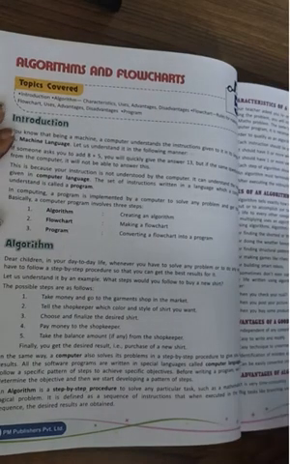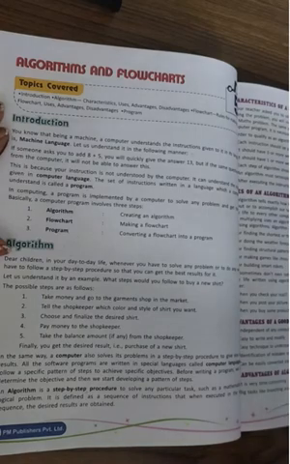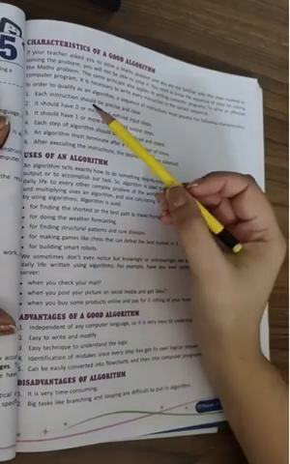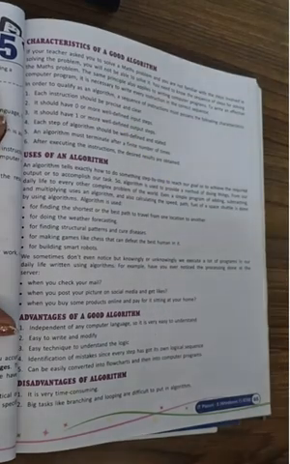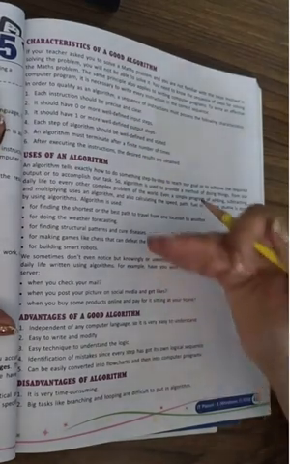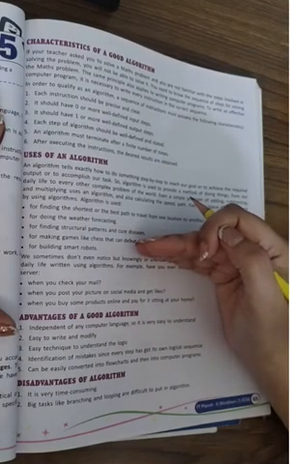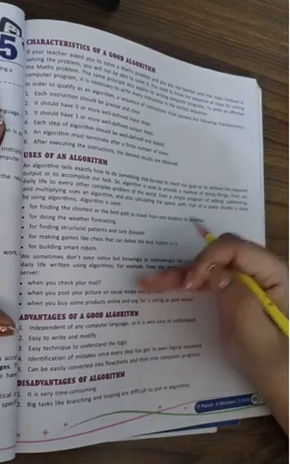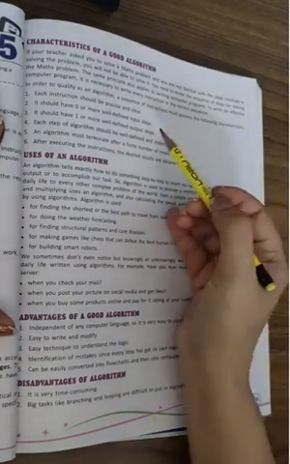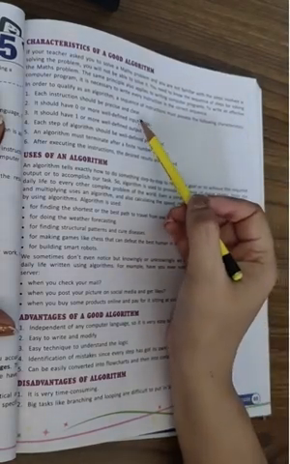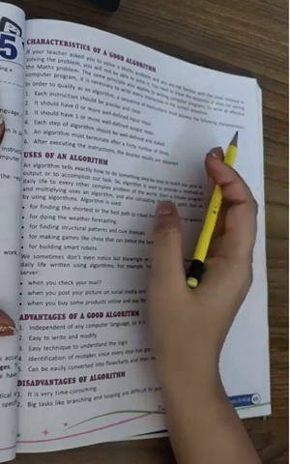Here we have some characteristics of an algorithm. To create a good algorithm, we need to follow some set of instructions, which are as follows. Each instruction should be precise and clear. This line indicates that all the instructions you are writing in the form of an algorithm to solve any particular problem are supposed to be clear enough and precise.